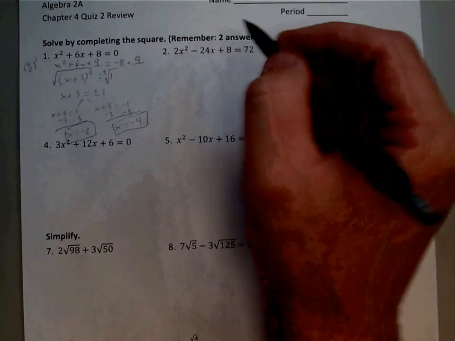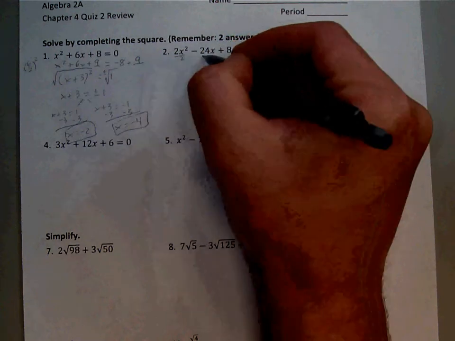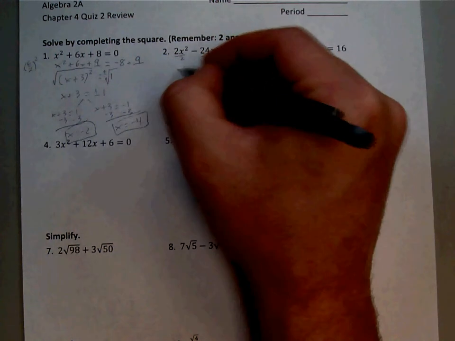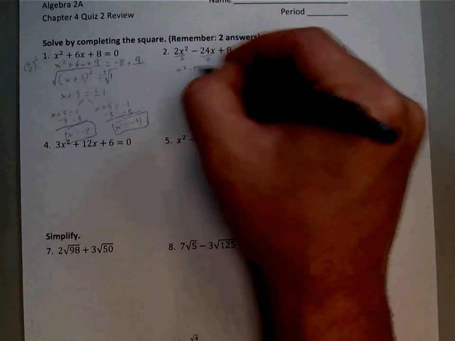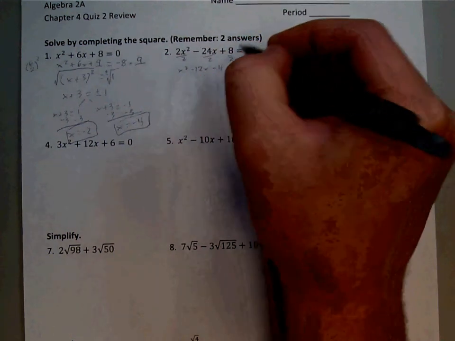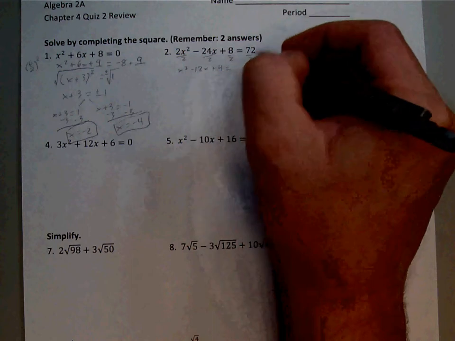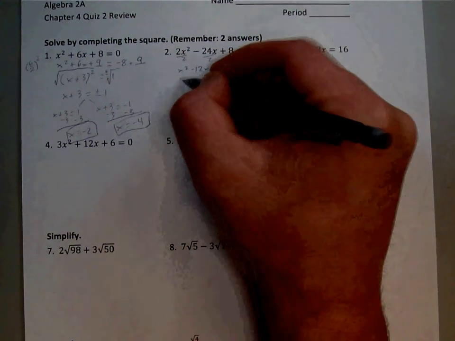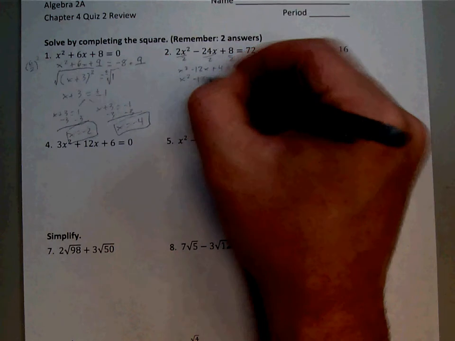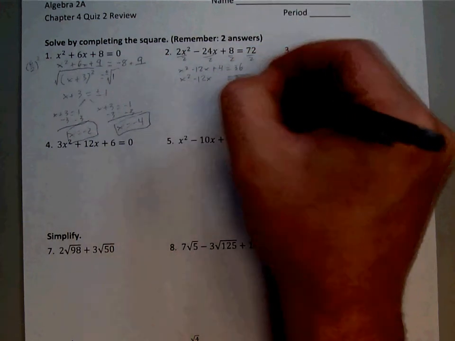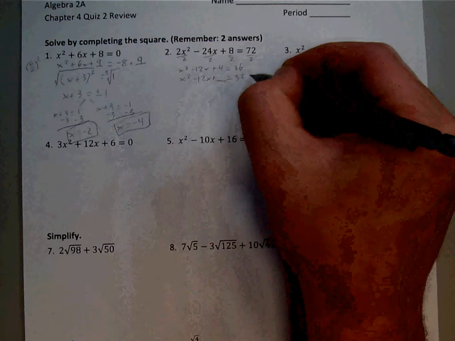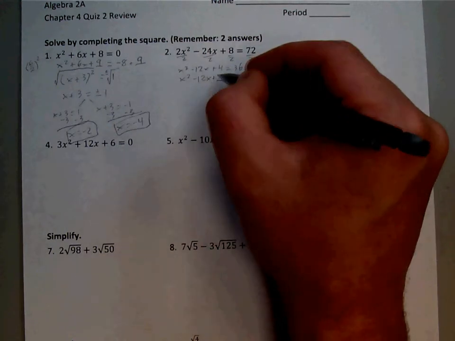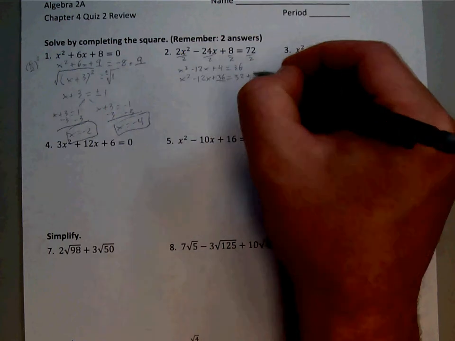The next one, I've got to divide everything by 2. So I get x squared minus 12x plus 4, rather, equals 36. I'm going to subtract away that 4. Cut the negative 12 in half. That's negative 6, squared, we get 36. We're adding 36 to both sides.